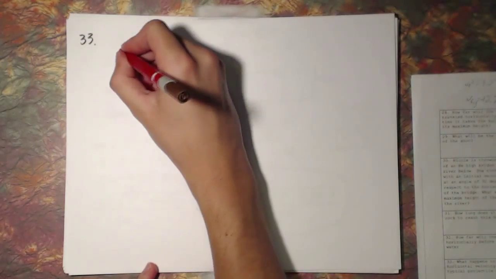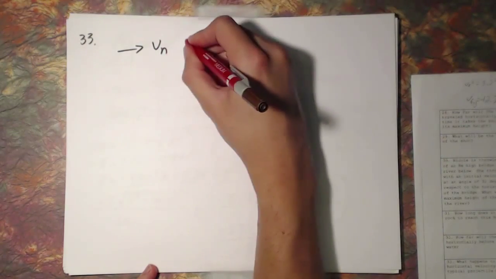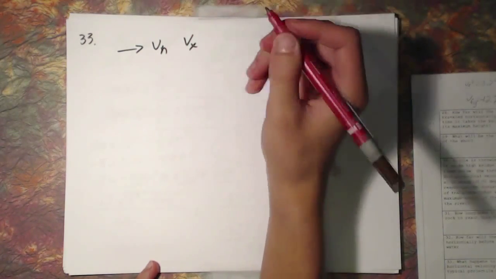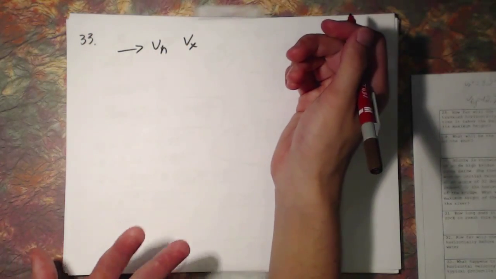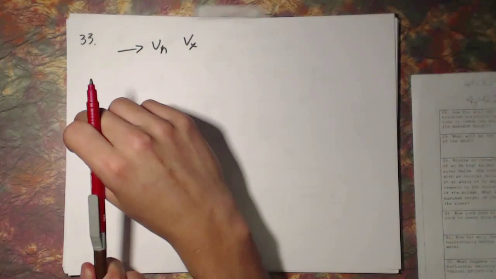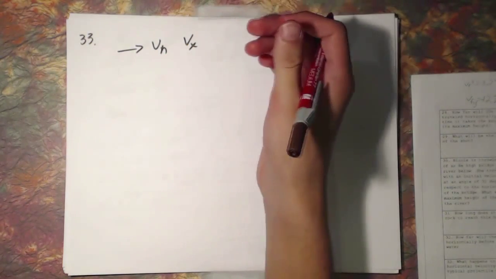The next question is question 33, and it asks, what happens to the horizontal velocity vectors with typical projectile motion? And the answer is they stay constant, because your horizontal velocity is your v sub h or v sub x, and it's not experiencing any kind of acceleration. Technically, like I've said, there is air resistance, but we're not dealing with that in this class. So for our purposes, it's constant. So the answer is they stay constant.